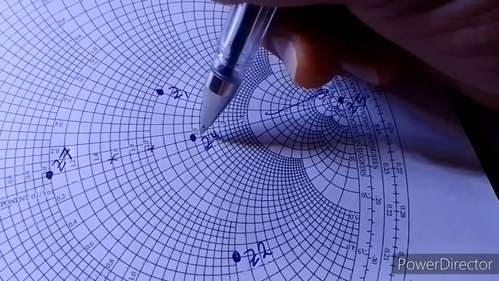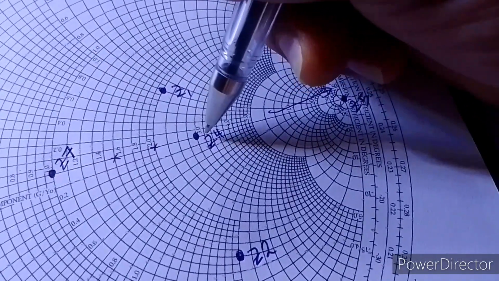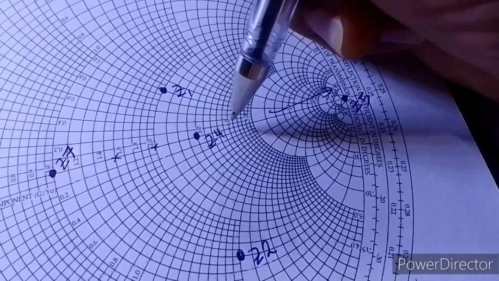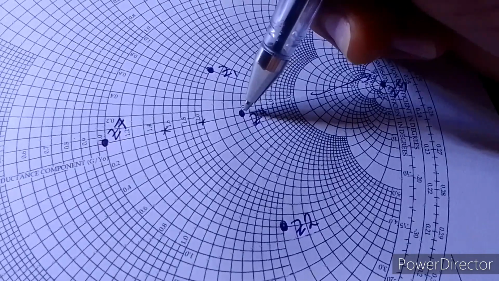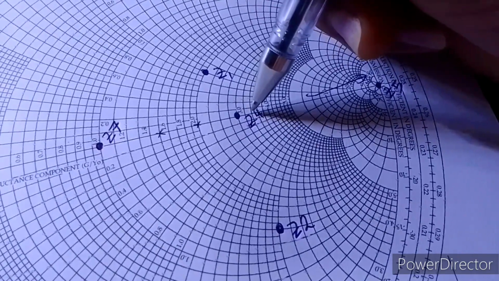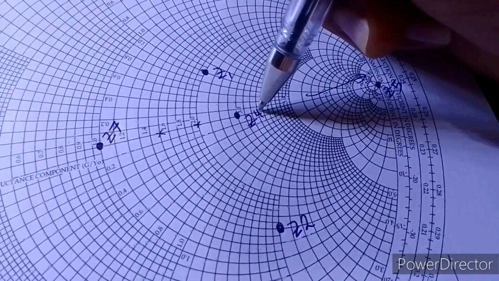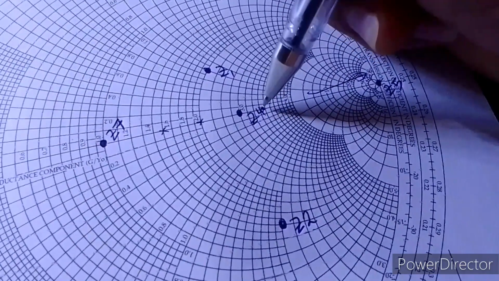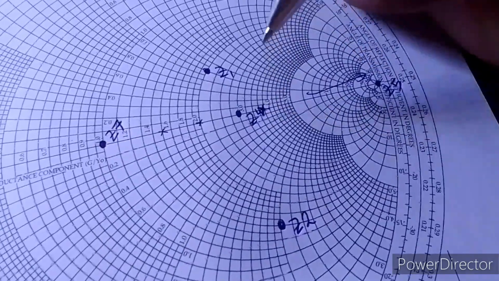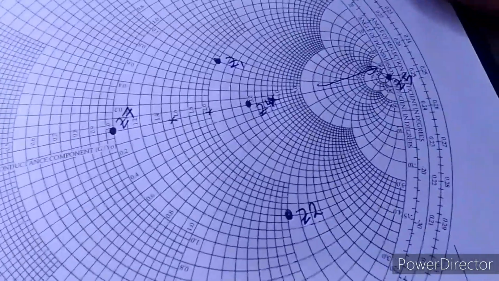So this is 3 all the way here, and it goes around here, 3.2, 3.4, 3.6, around here. Next we're going to locate the j18.